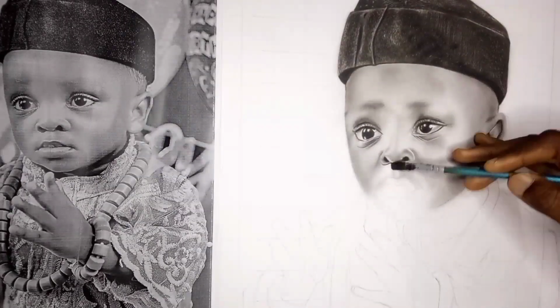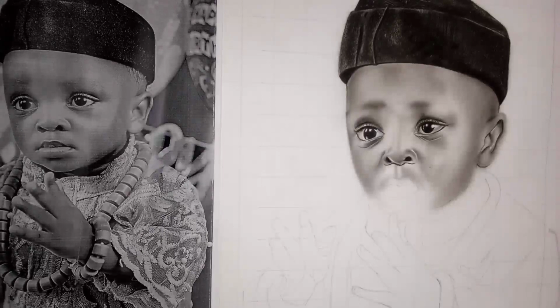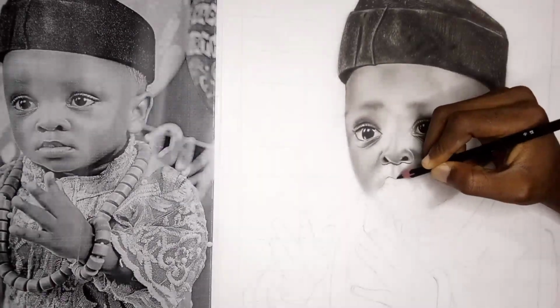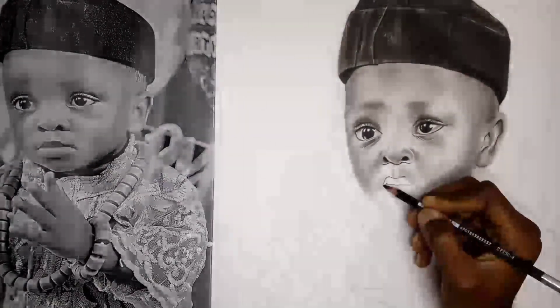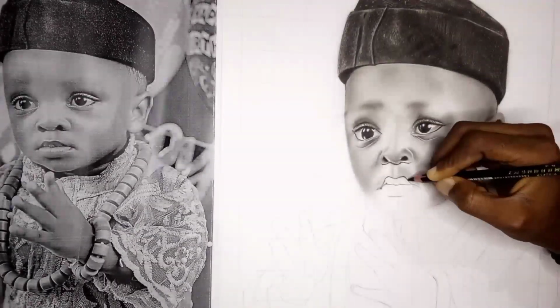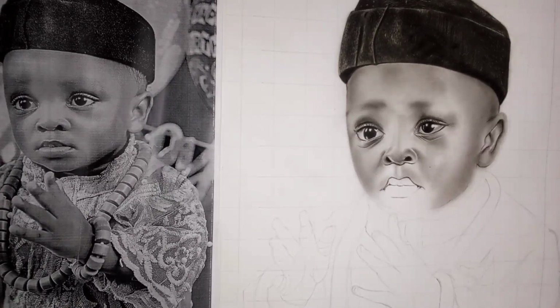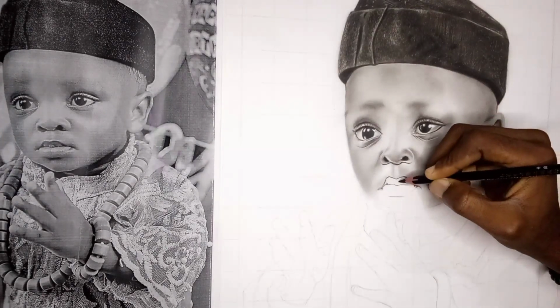I used a 2B pencil to apply shades also on the areas in between the nostrils and the mouth. And after that, I did my boundaries. I just used the charcoal pencil to draw out my boundaries so that when I'm shading the lips, I don't shade outside it, and it guides me when shading.